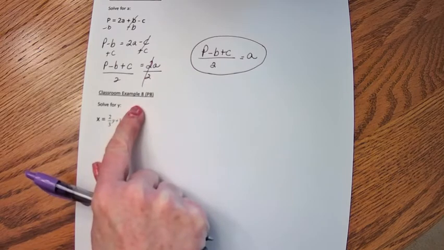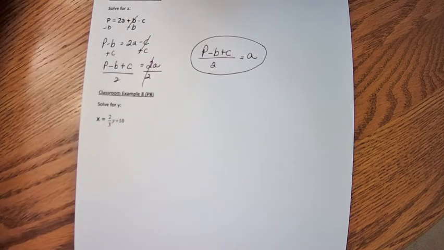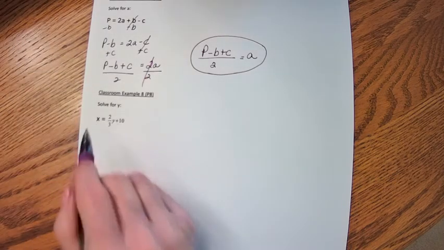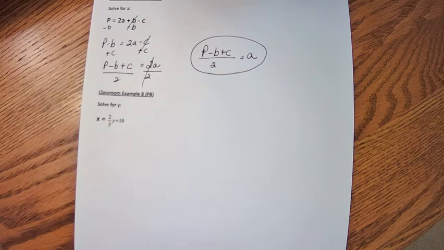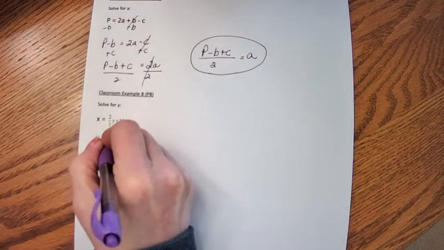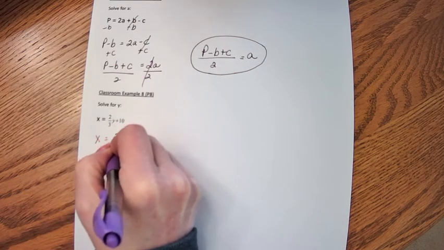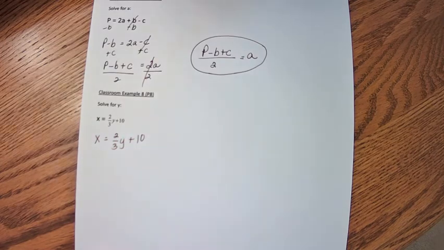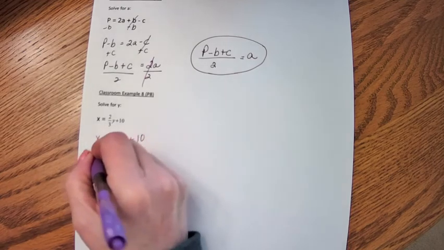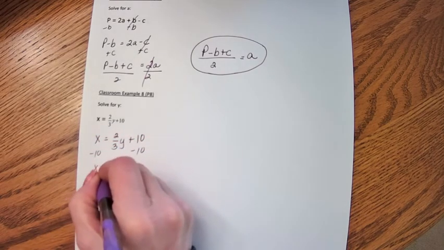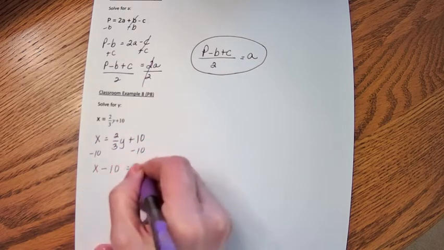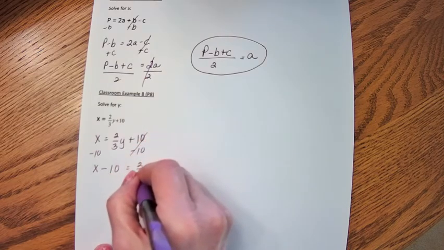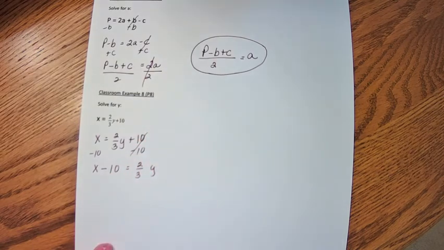And for classroom example 8, here they want us to solve for y. We want to end with y equals. So the first thing I want to do is move that 10 over. x is going to equal, oh, let me rewrite it. I didn't leave room. Sorry. Let's subtract 10 from both sides. x minus 10 equals 2/3 y.